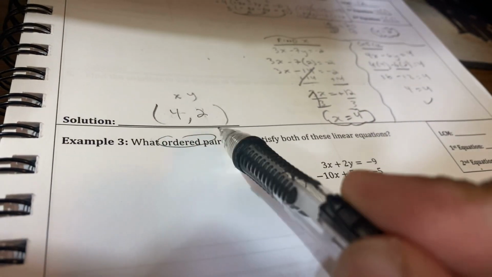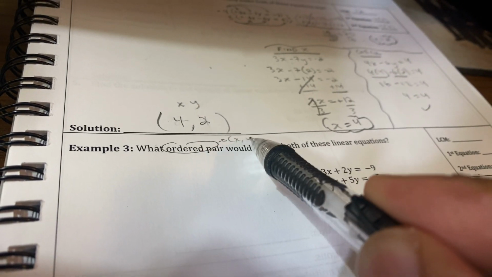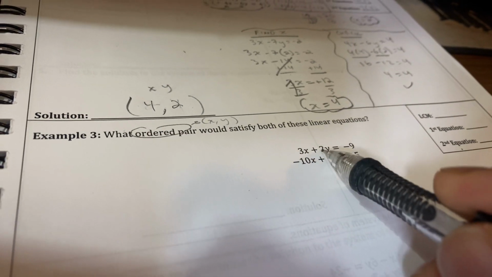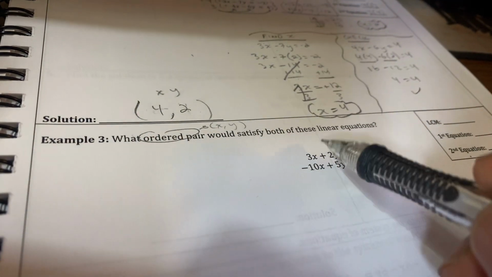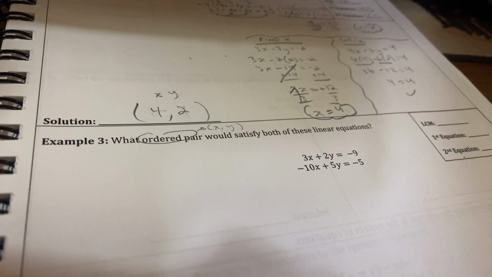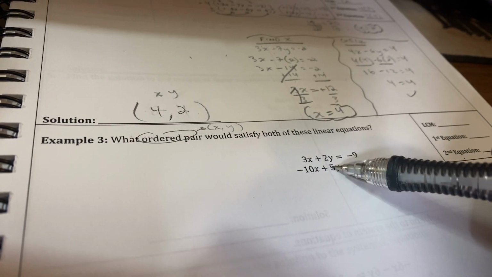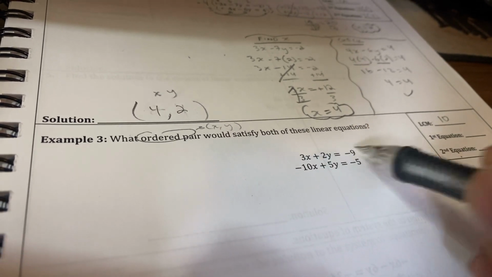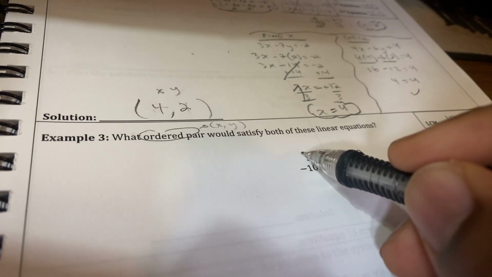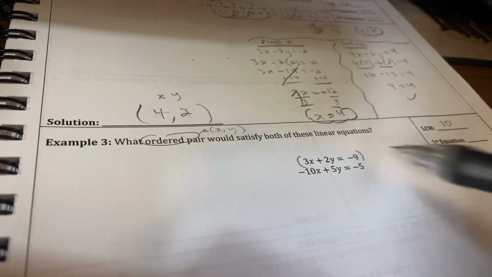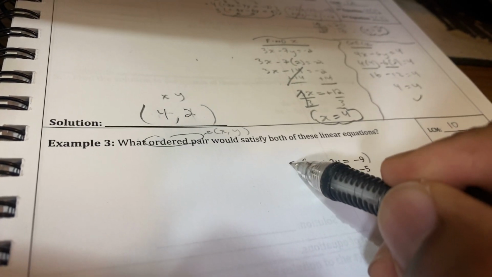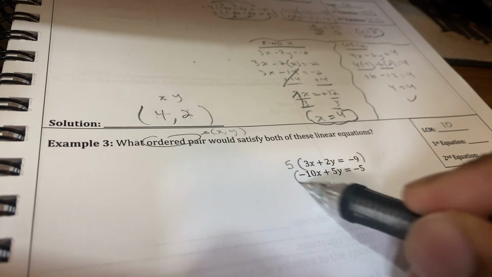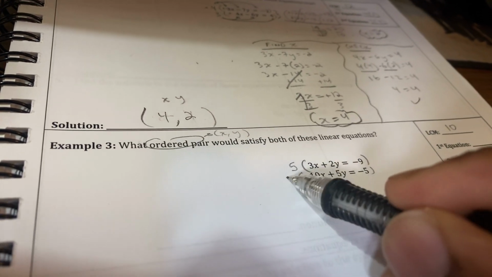I'm looking for an ordered pair, x comma y, where these lines are gonna intersect. I don't have any opposites here, right? 3 times 10 is 30. 2 times 5 is going to be 10. I'm going to use 2 and 5 because that's the lowest common multiple here. In order to get my 10, I need to multiply the top equation by what? I need to multiply it by 5, right? And in order to get the bottom equation to get 10, I need to multiply it by 2.